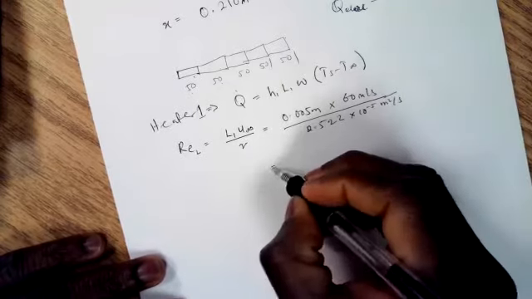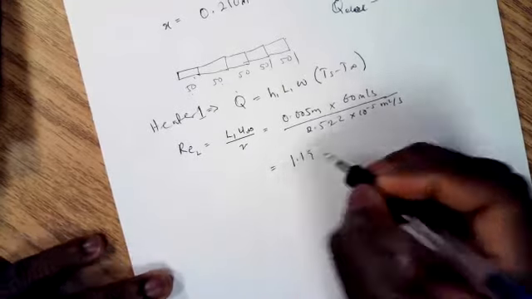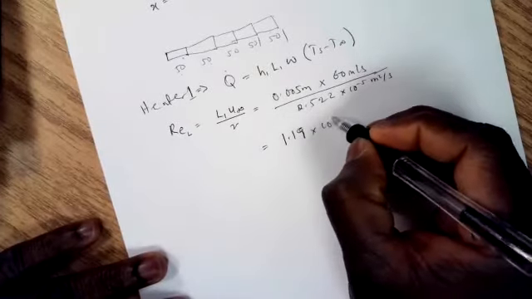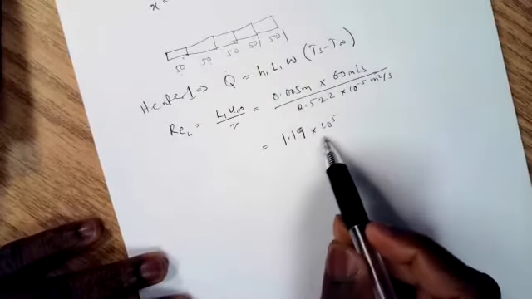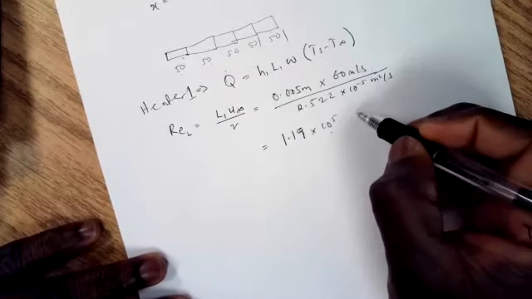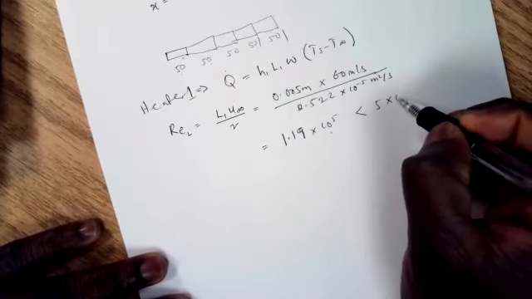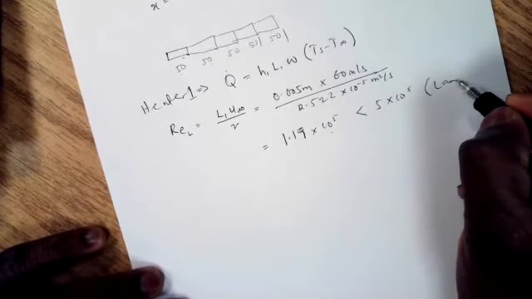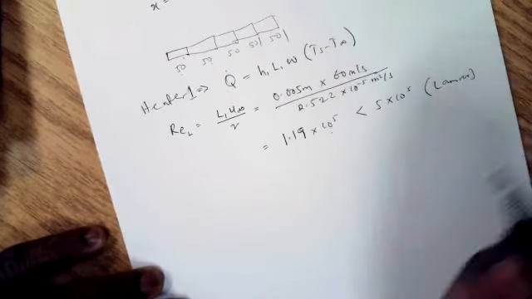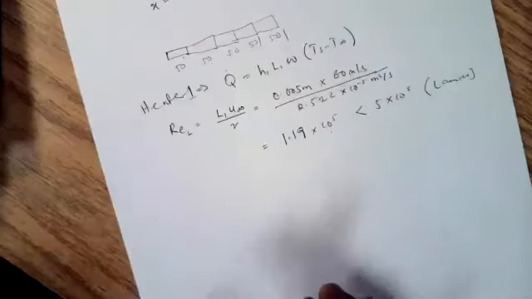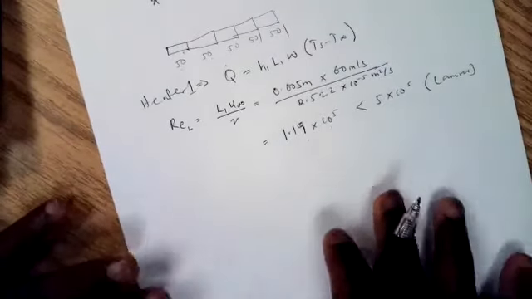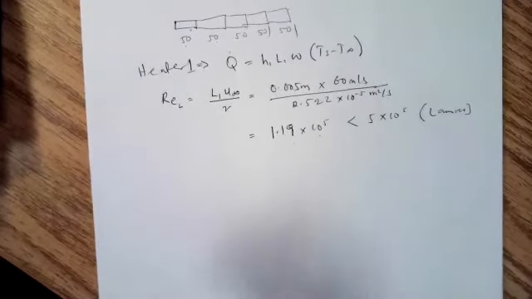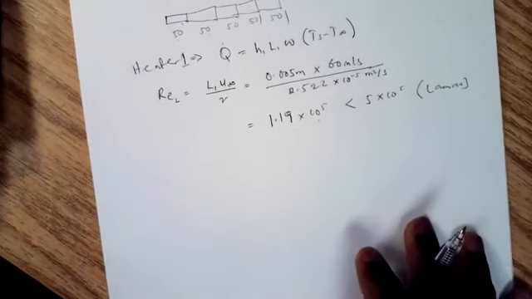2 times 10 raised to the power minus 5 meters squared per second. Once again, I'm just going to write this from the notes. Please confirm, make sure we have the right thing. 1.19 times 10 to the 5, which is way less than 5 times 10 raised to the power 5. So we definitely have laminar flow at that point. Now that we have confirmed laminar flow for a uniformly heated plate, nothing in the question states otherwise.